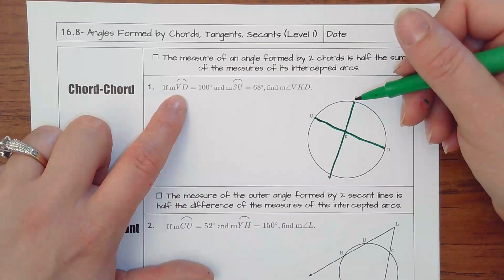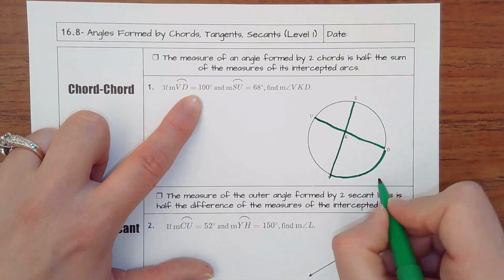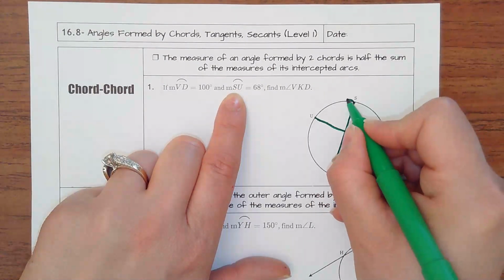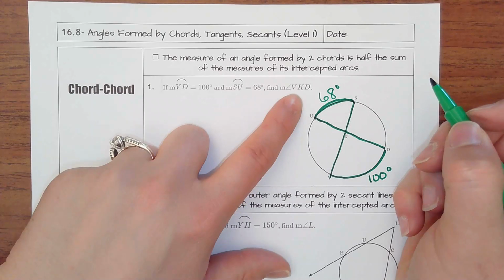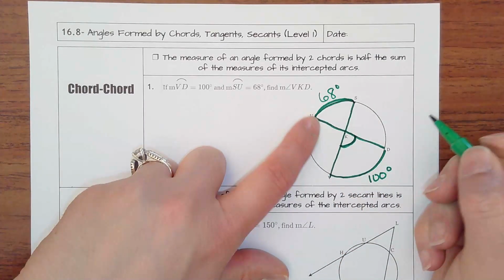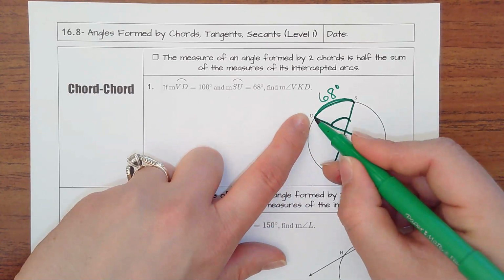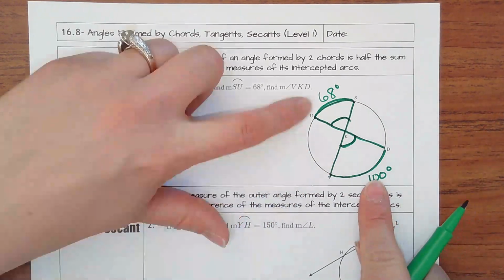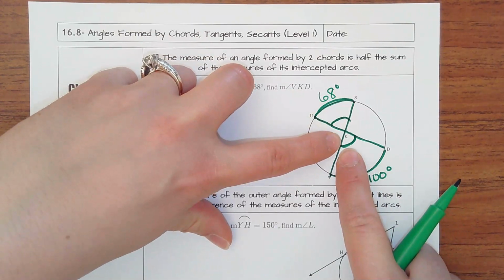It says if the measure of arc VD, so here to here, is 100 degrees, and the measure of arc S to U, which is here to here, is 68 degrees, find the measure of angle VKD. Just so you know, that would be the same as if they asked us to find the measure of UKS, because these are vertical angles. But either way, you've got this angle and this angle. We're going to use those to figure out the angle on the inside.